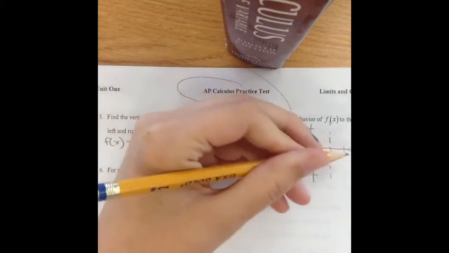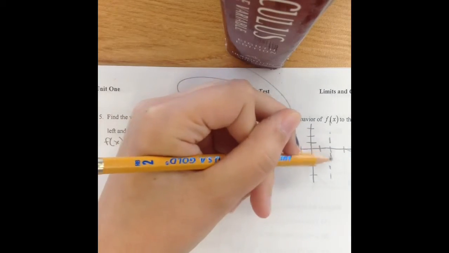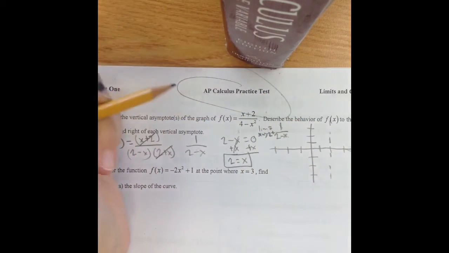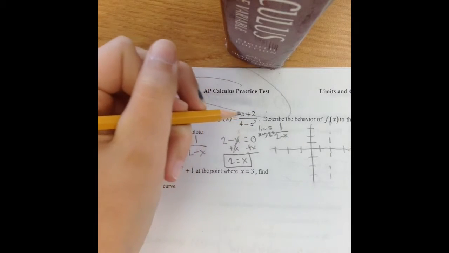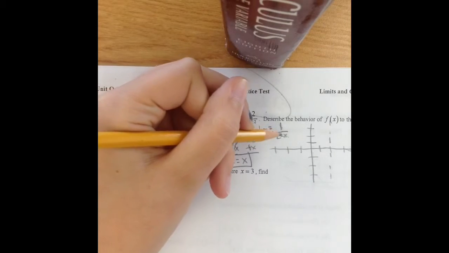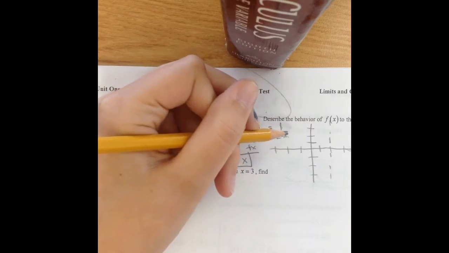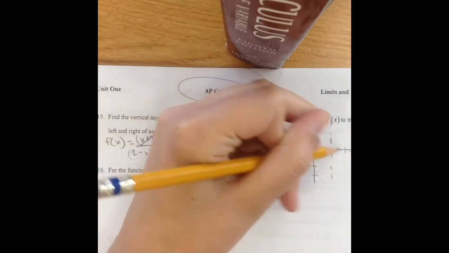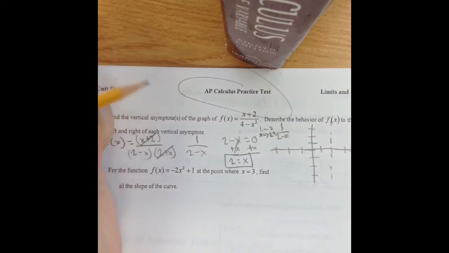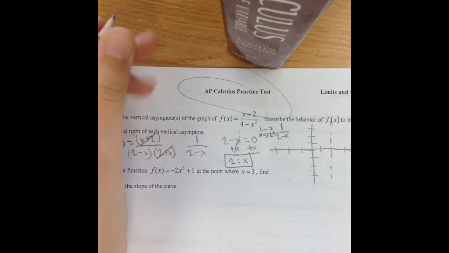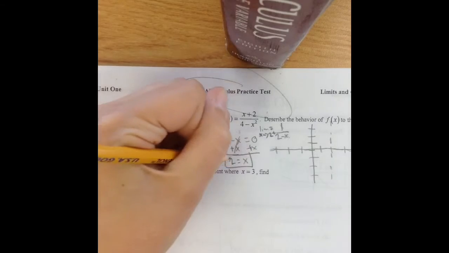So we have the graph drawn out, and we have our vertical asymptote right there, and we also know that our horizontal asymptote is 0 since there is a greater power in the bottom. So that's our horizontal asymptote. And so to find where the graph is going to the left and right of our vertical asymptote, we should plug in what it is.